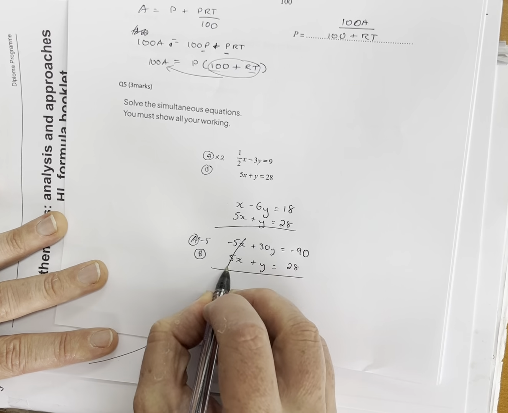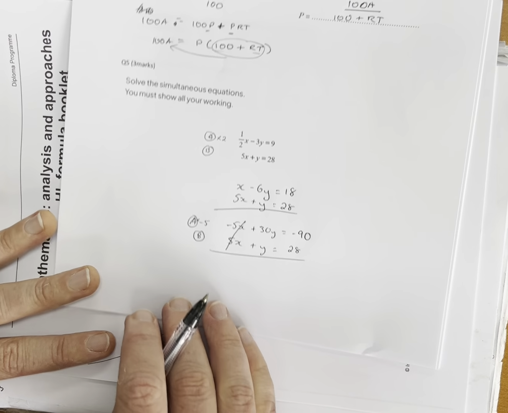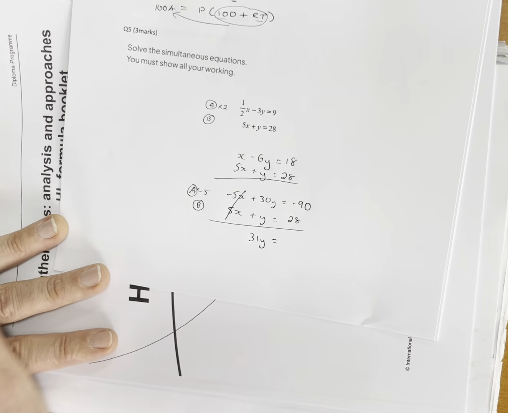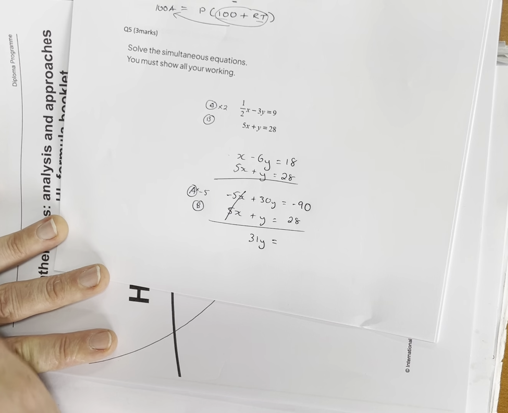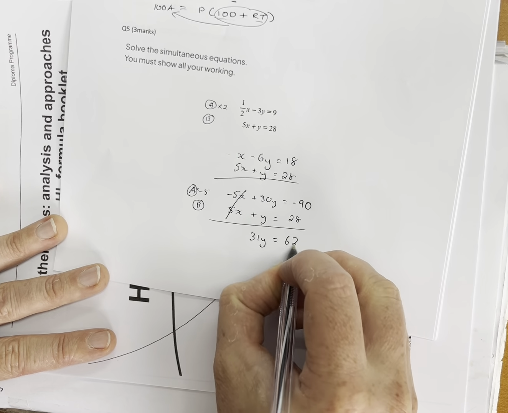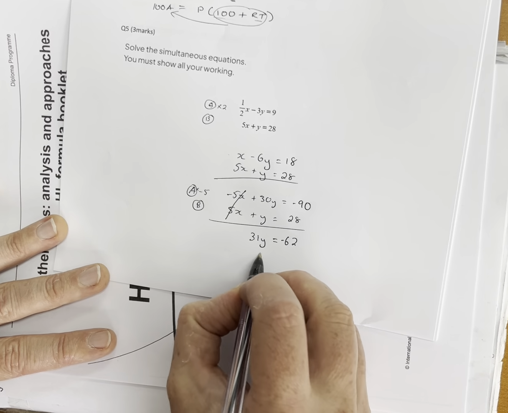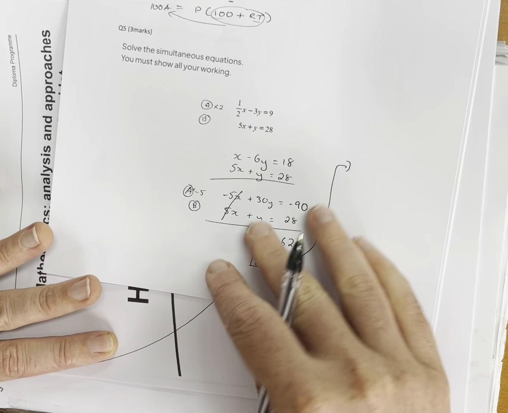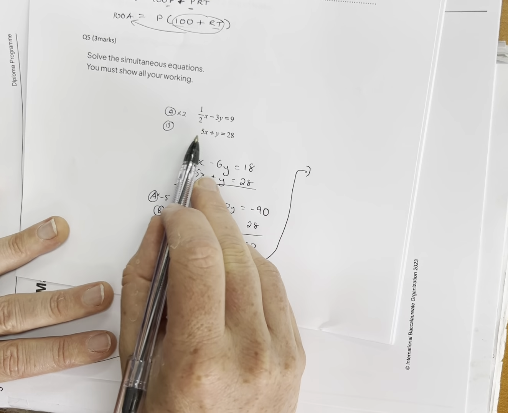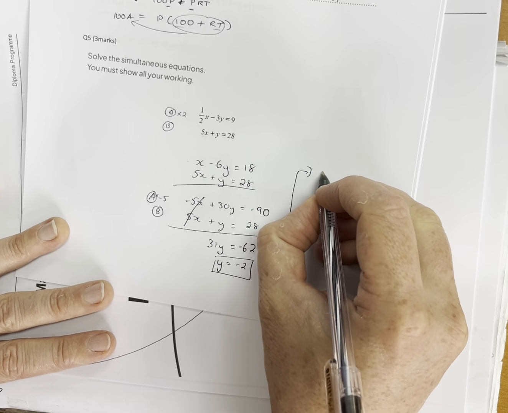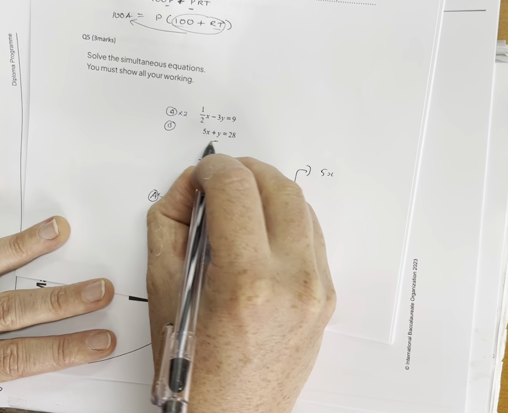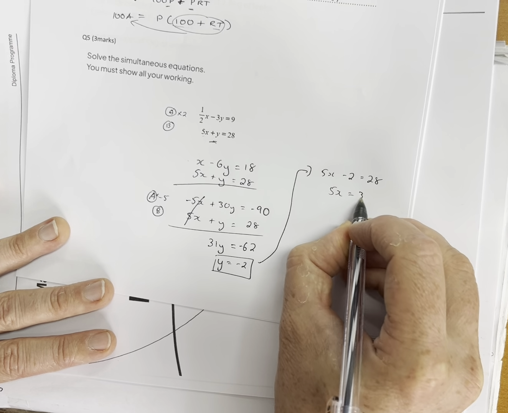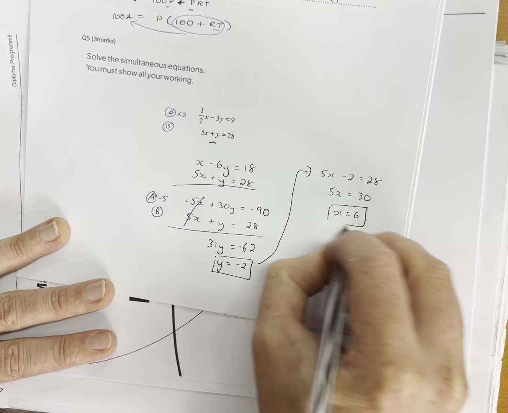Why have I done that? So these x's will cancel. Negative 5x, positive 5x will go away. I have 31y here, and negative 90 plus 28 is negative 62, because the 90 is negative, and y is negative 2. Once I know y is negative 2, I can sub it into either one, probably the second one because there are no fractions. 5x, now instead of plus y, it'll be minus 2 is equal to 28. And if you add the 2 over, you get 30, and x will be 6.